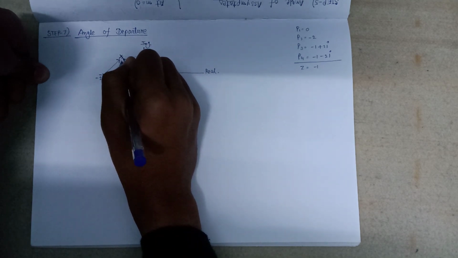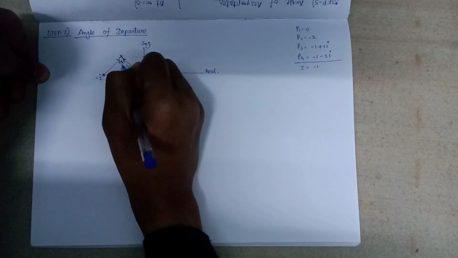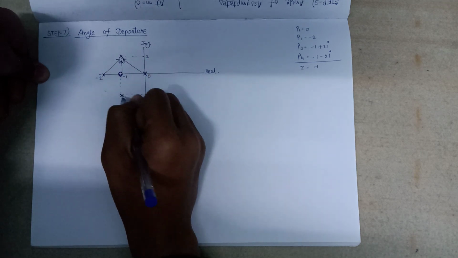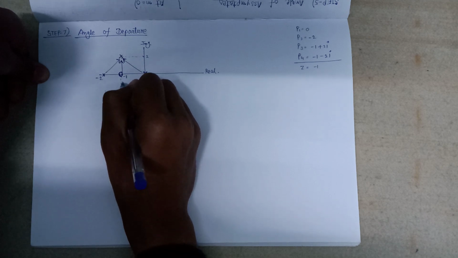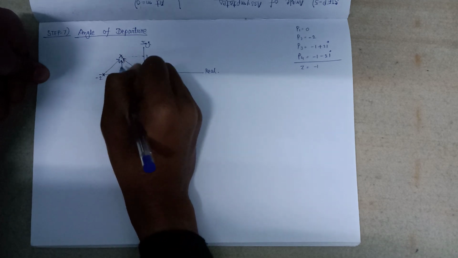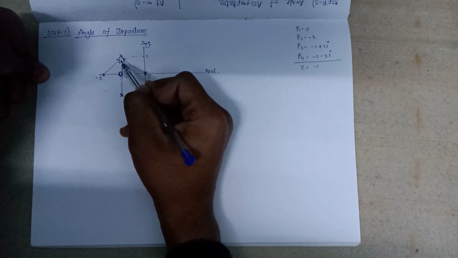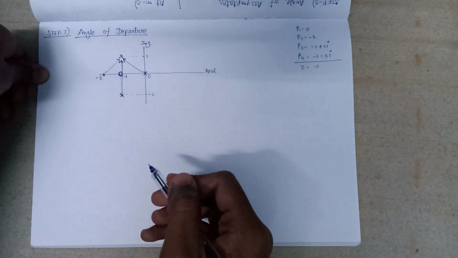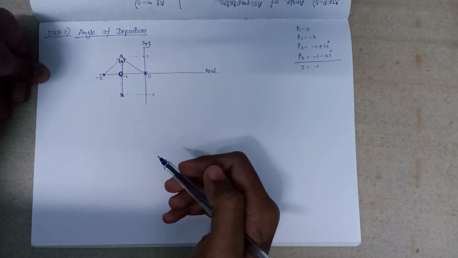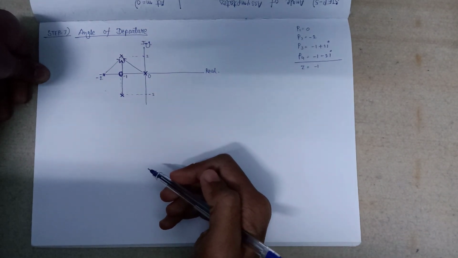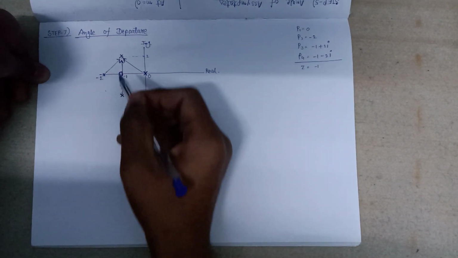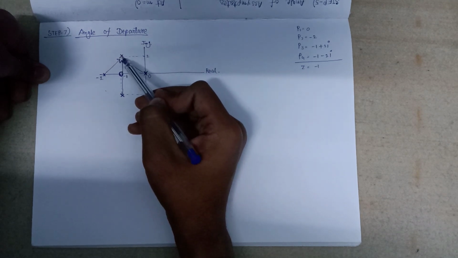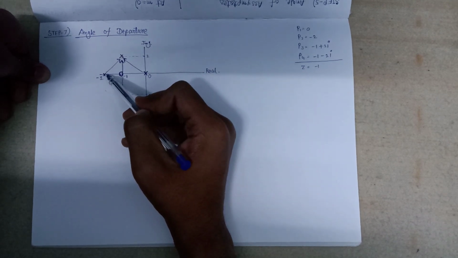From this zero we also make a line and point at the reference pole, and from this pole we also draw one more line that will go on the top towards the reference pole.